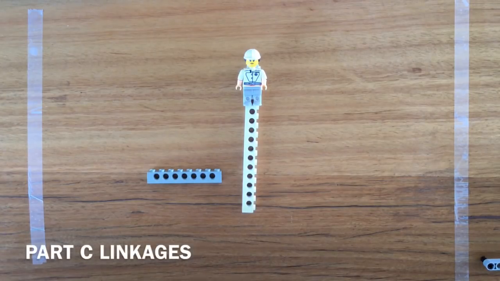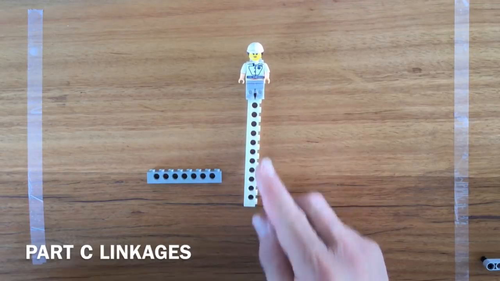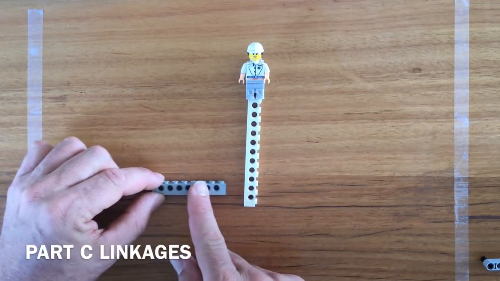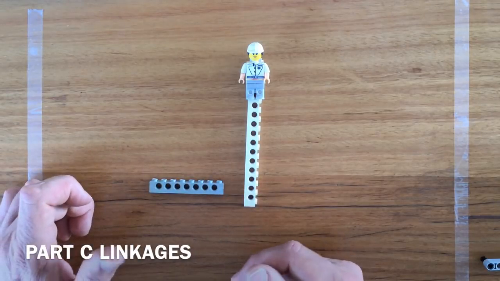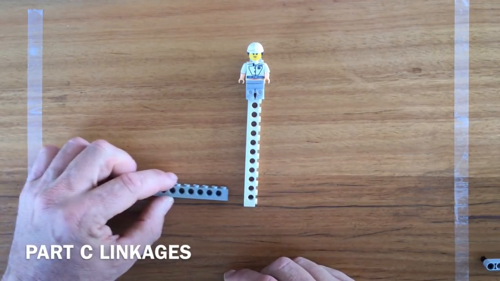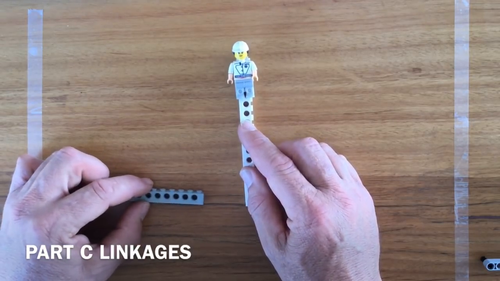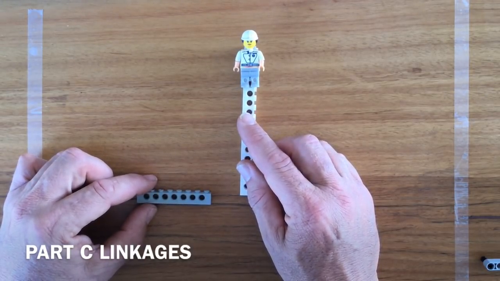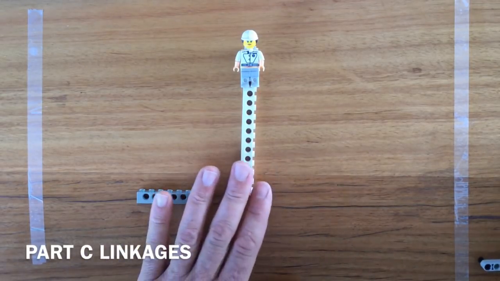Let's talk about linkages. If I need Lego Lady to move up and down when I move this one across, then I need to link them somehow, and it's called linkages. This is the input and this is the output that I want. Notice they're both pretty much linear motion. Okay, so what we're going to use in this situation is called a bellcrank.